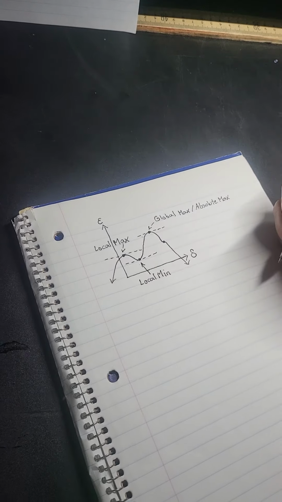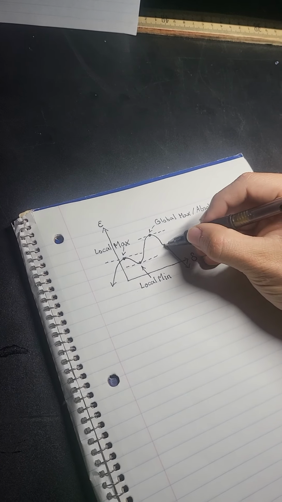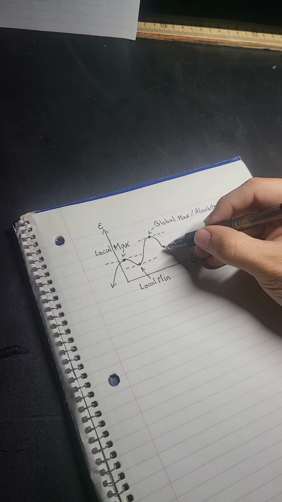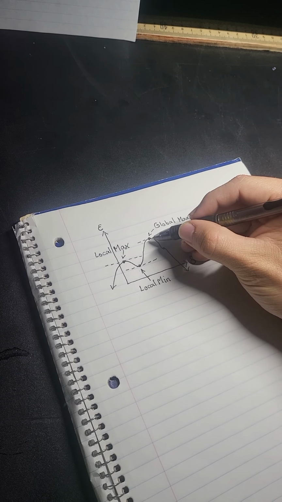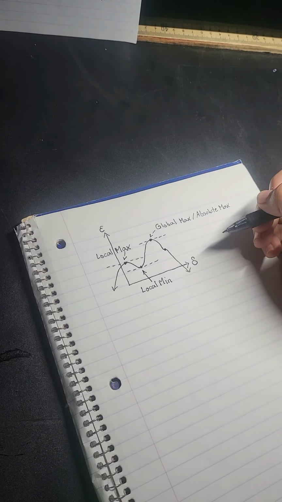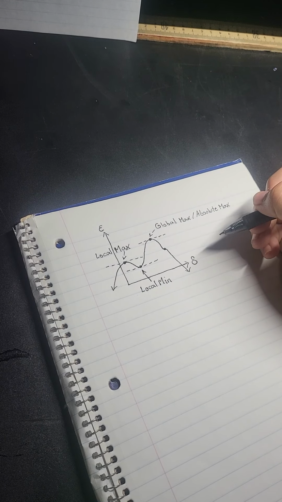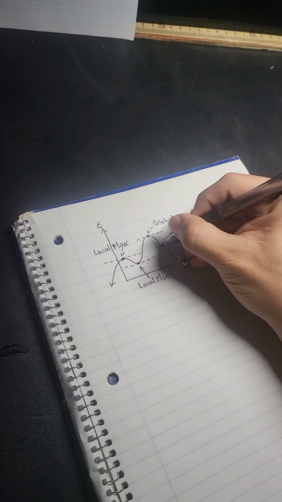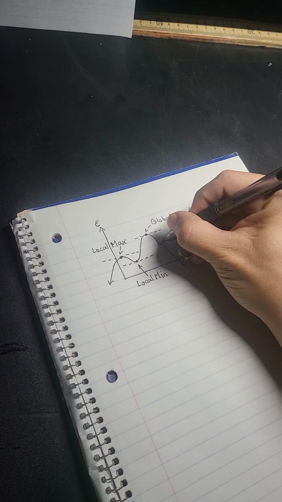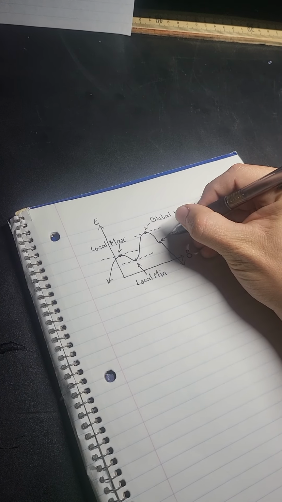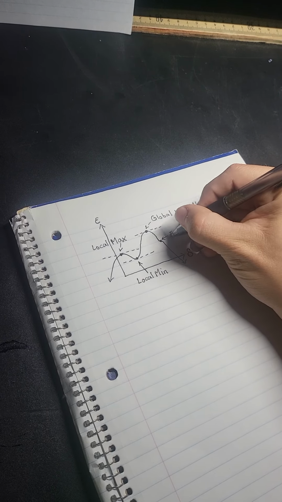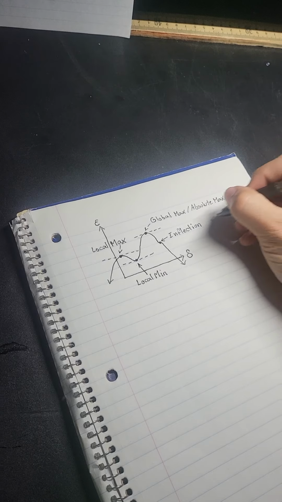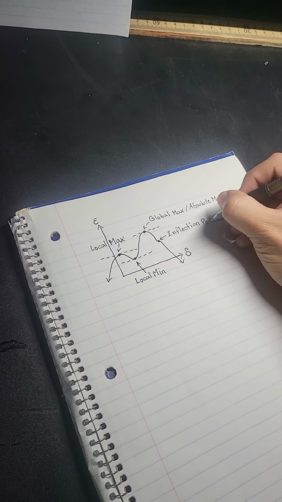So what's this? This is really interesting. This is neither a maximum or a minimum point. This is an inflection point.